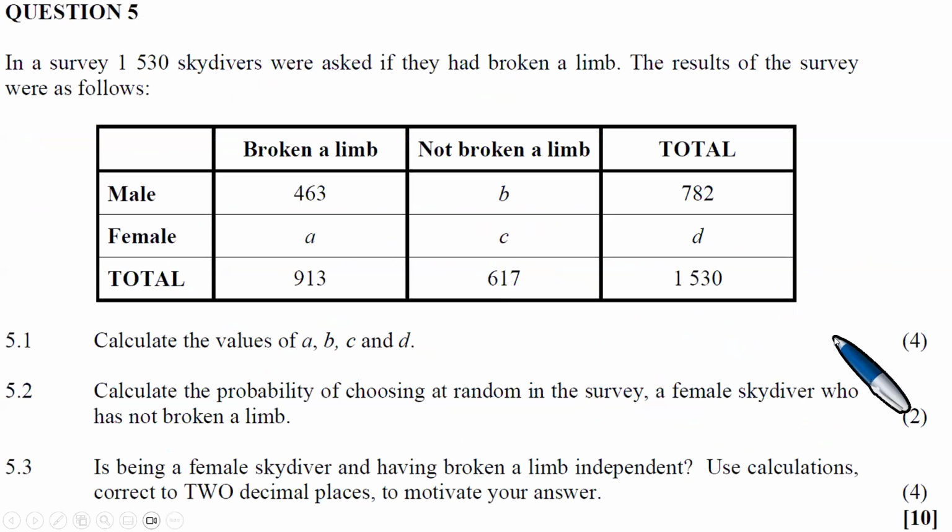Oh, yes. Something you need to note is that sometimes we're interested in two-way tables. Now, these are the skydivers and the guys who love aeroplanes. They like diving from the sky. In a survey, 1,530 skydivers were asked if they had a broken limb.